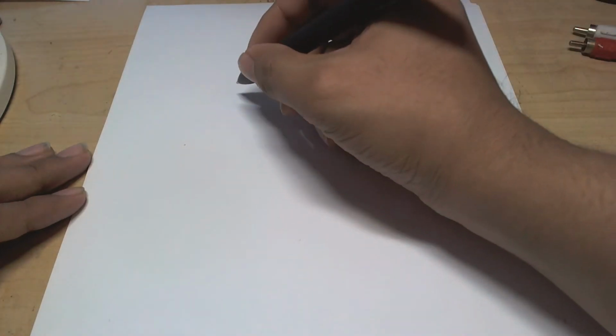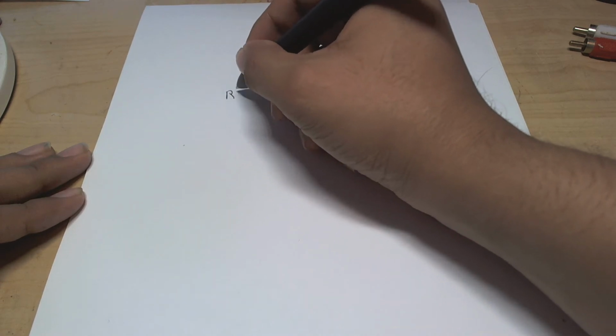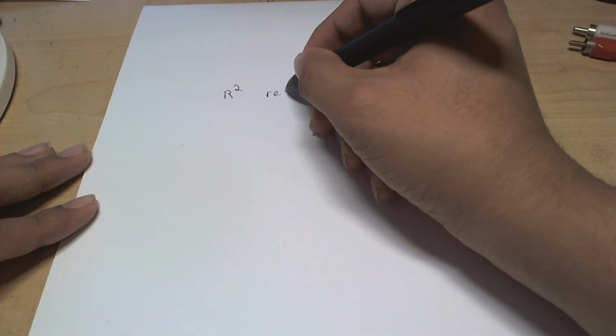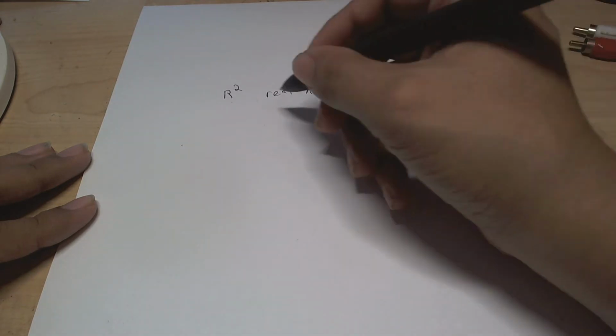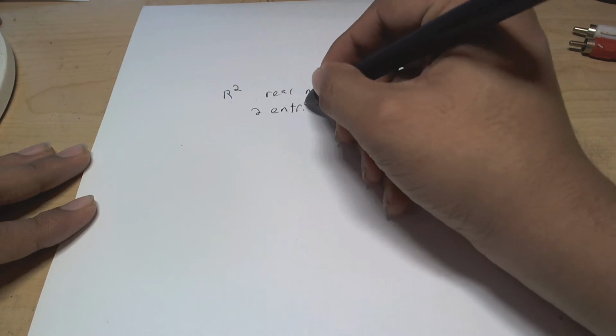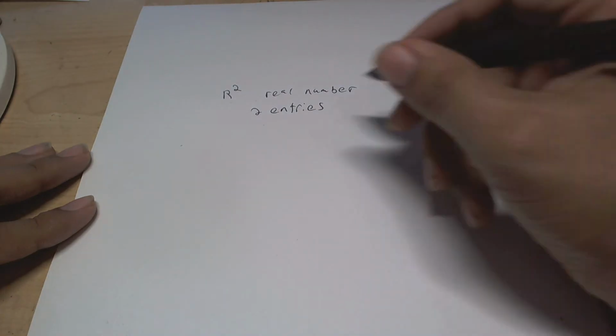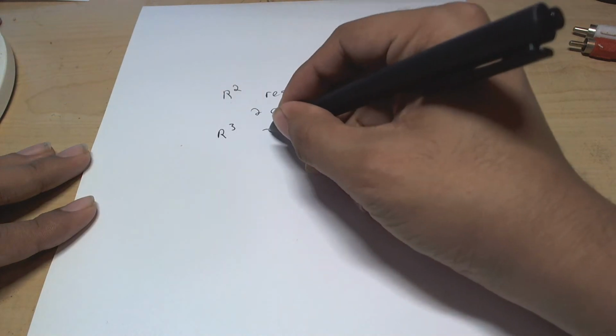Now, for Rn, I'm going to start talking about R2 instead, bring you up to speed with some vocabulary, and work my way up to Rn. Now, when we say R2, this is what we're talking about, just R2. The R stands for real number, and the 2 just stands for 2 entries. So if we were talking about R3, it would just be 3 entries.